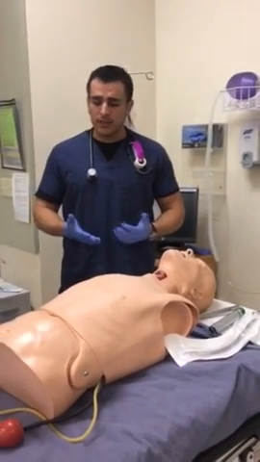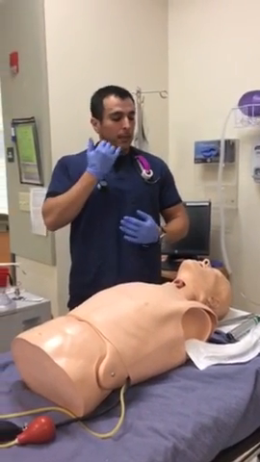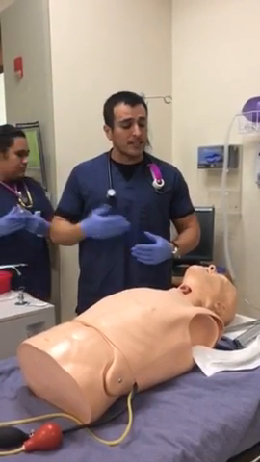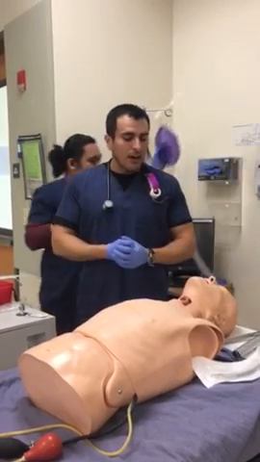There are some complications on the way in. We do use a metal blade, so that could possibly hit your teeth. There could be some cracking or some lost teeth. It's happened in the past, not here.